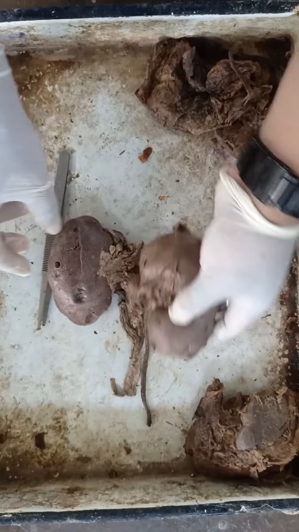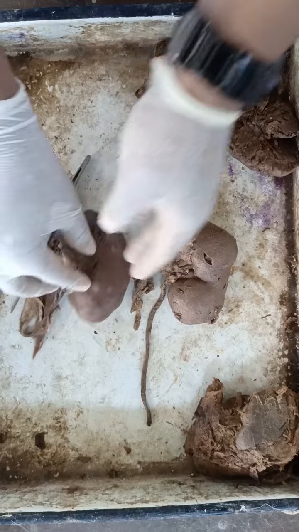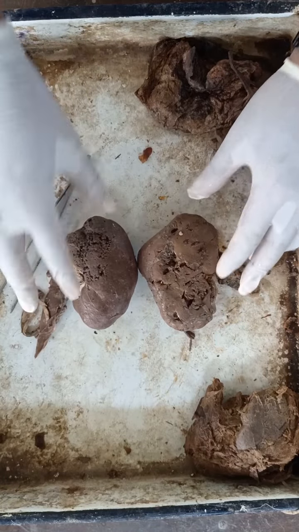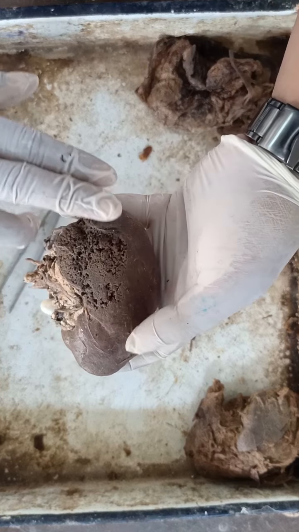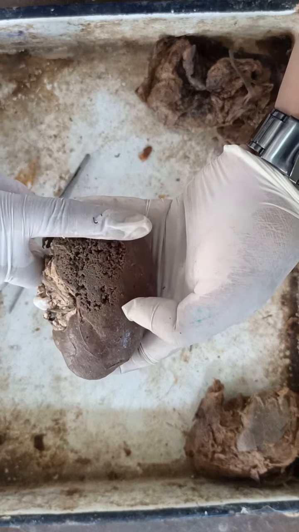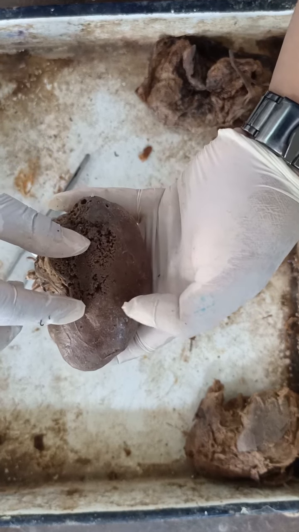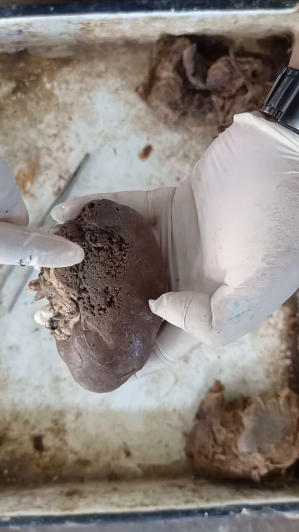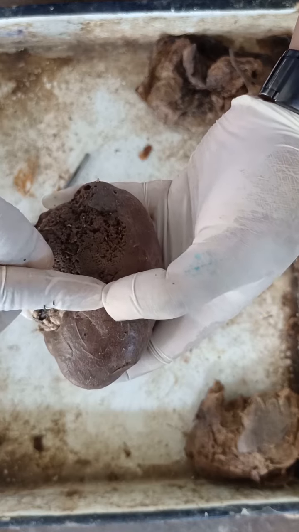Now move to the relationship of the posterior surface. The relationship on the posterior surface is almost similar for both the kidneys. The upper part of the posterior surface will be related to the 12th rib in case of the right one. Then the middle portion will be related to three nerves. From above downwards, the nerves are subcostal nerve, iliohypogastric nerve, and ilioinguinal nerve.